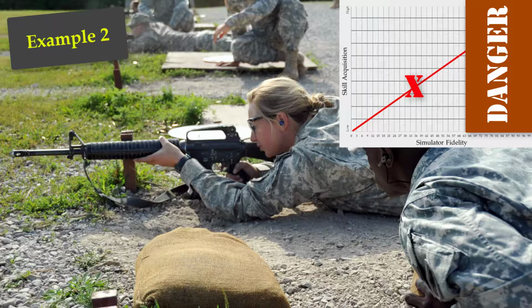As we look on the screen, we see this individual is actually firing the M16 rifle system. So she has all the sights, sounds, feels, and smells of firing a rifle. However, we look at some drawbacks here. We realize she is not wearing any type of armor at all. There's no helmet, no body armor, no gloves.